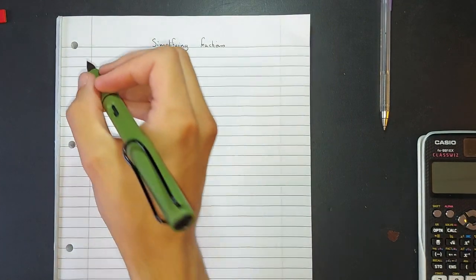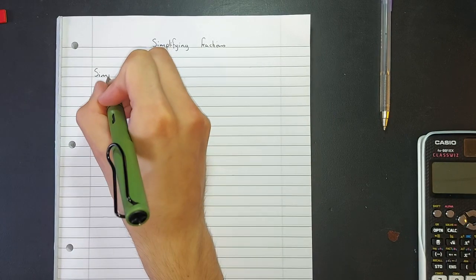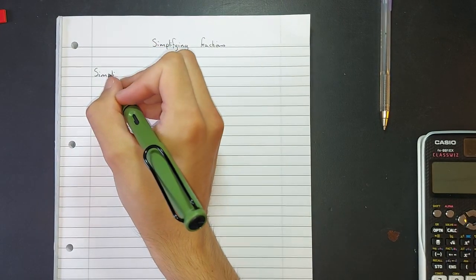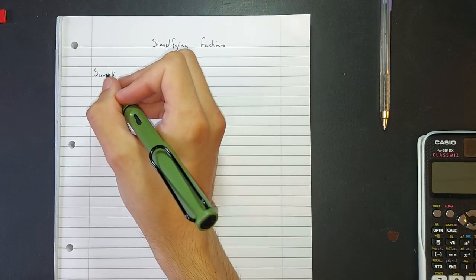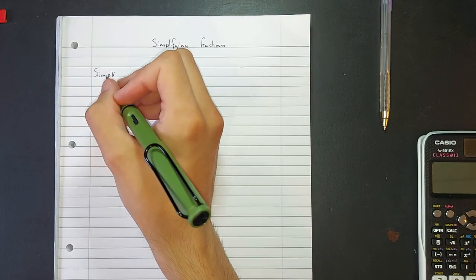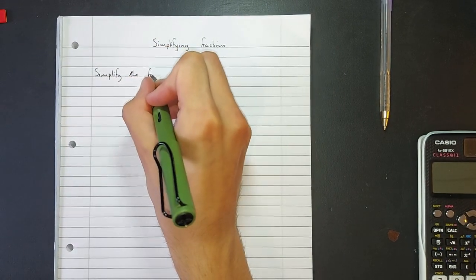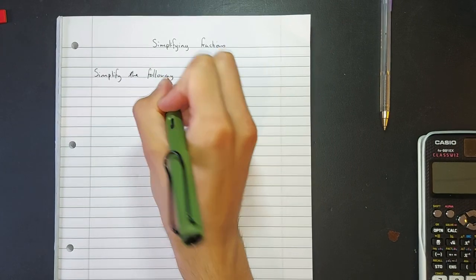Okay, I'm going to do a few quick examples, and hopefully you'll get a good idea of what's going on. The concepts you need to be confident in, as I said, are the idea of equivalent fractions and what a factor is. And ideally, you should be able to find the highest common factor. Okay, so we're going to simplify the following. I'm going to do questions and write some notes as I go.